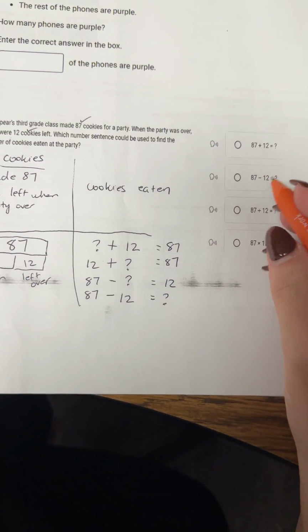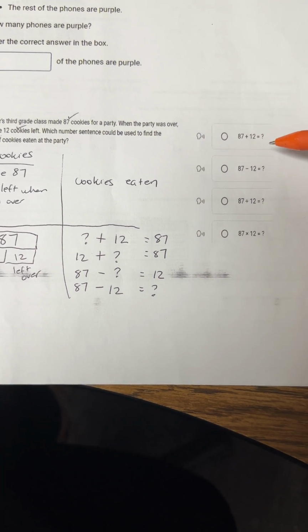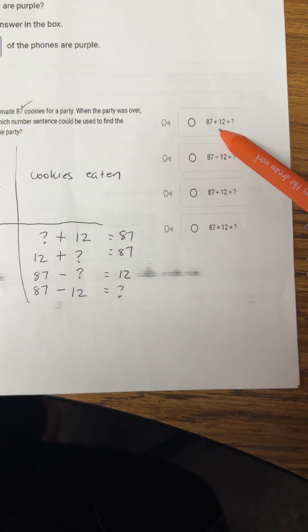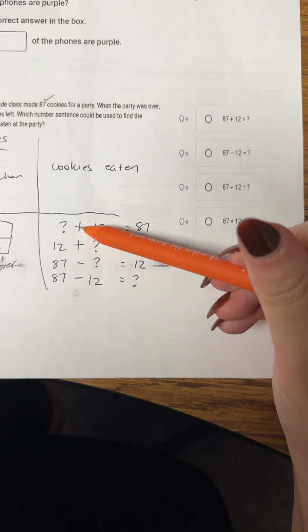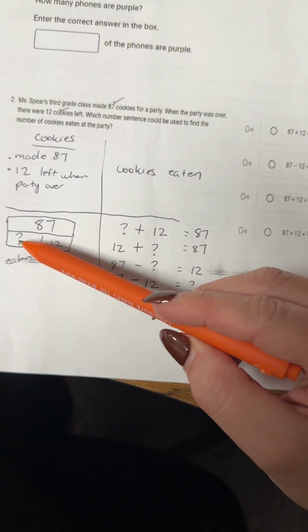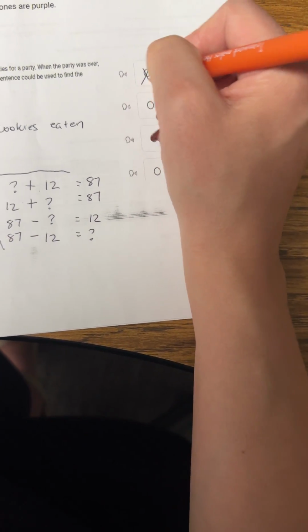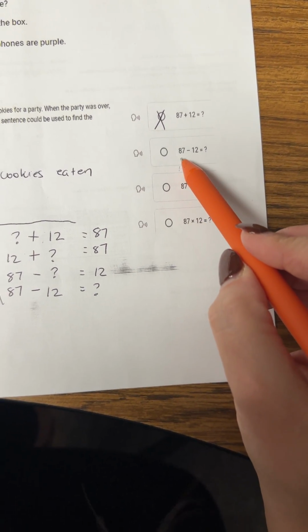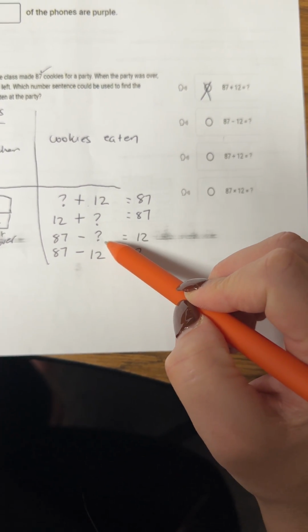And then when they come over here, they would write A, B, C, D on their paper, but it would say 87 plus 12 equals however many were eaten. Well, if we look at our 2 addition equations that we created, we're not adding to our total. And we know to find this number, we're not adding 87 and 12. So A would be false. Then we go to B, and B says we take 87 minus 12 equals how many were eaten. And that one is right here.